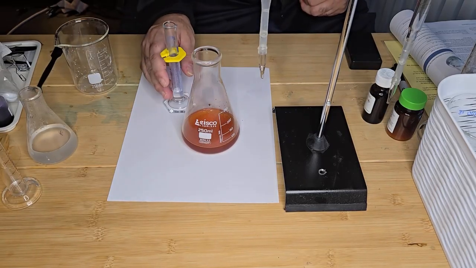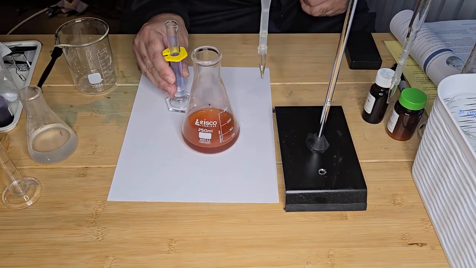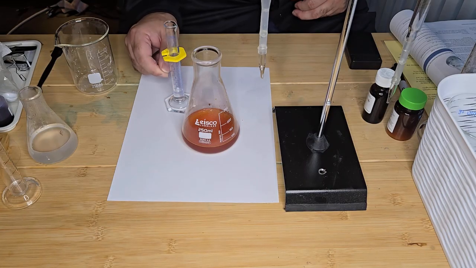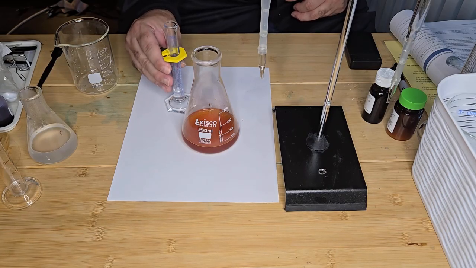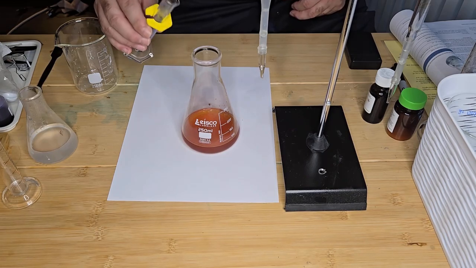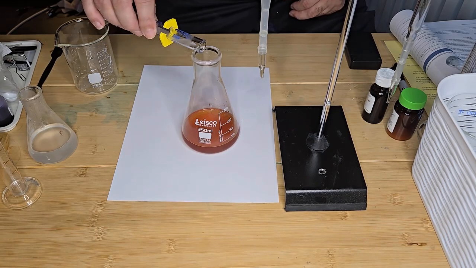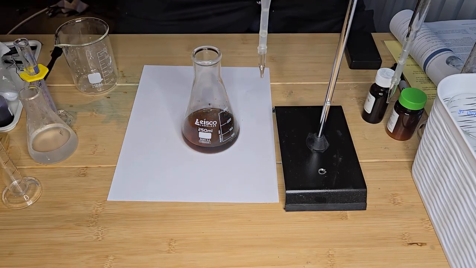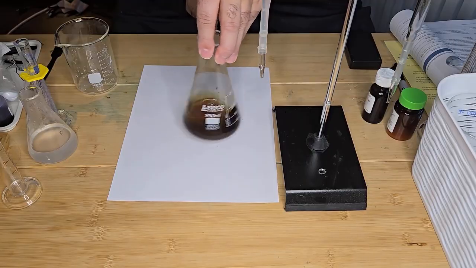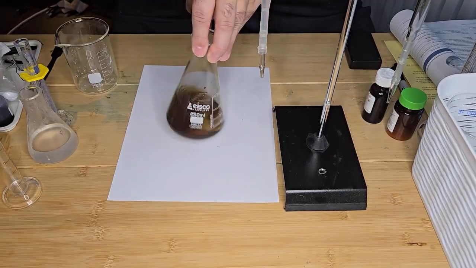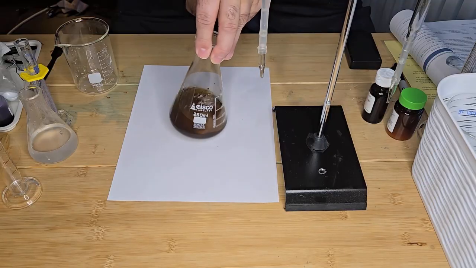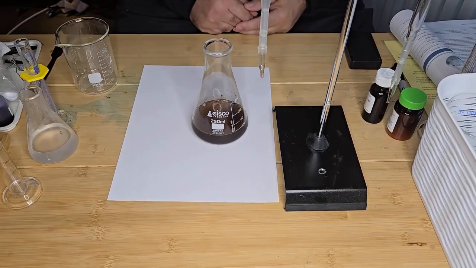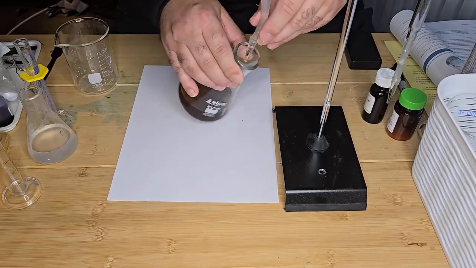And it's going to immediately take on an intense blue-black color due to the formation of the starch iodine complex. Okay. So now I want to continue adding my titrant until this color disappears and it goes colorless.